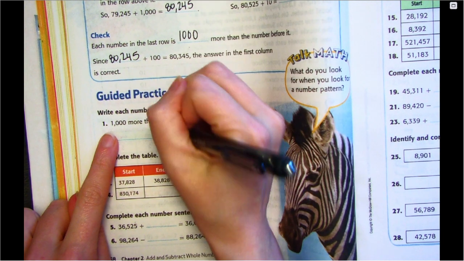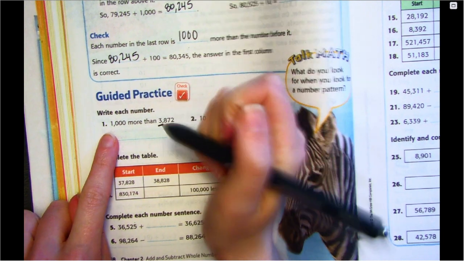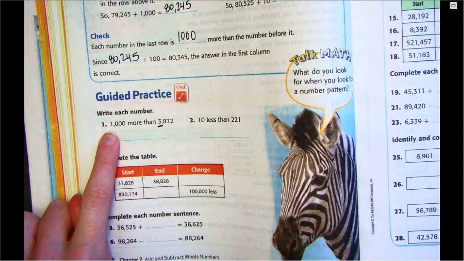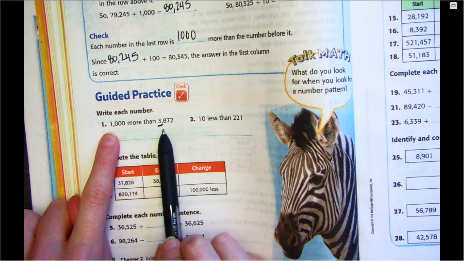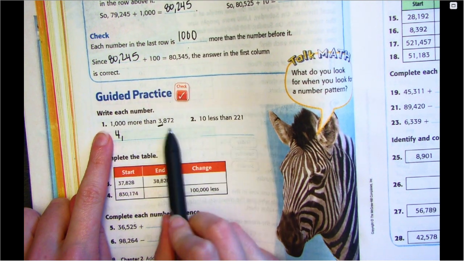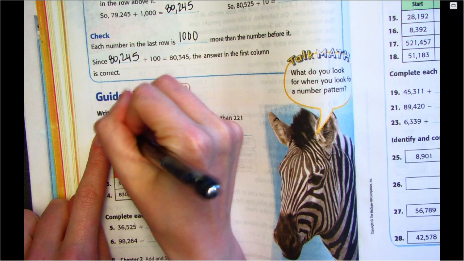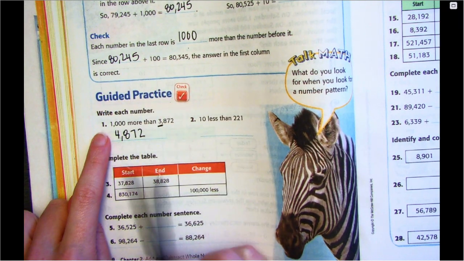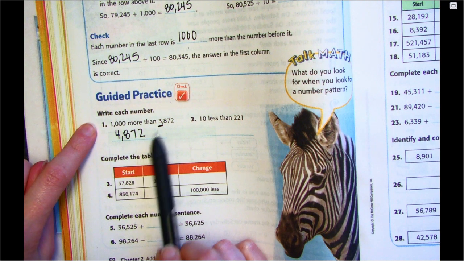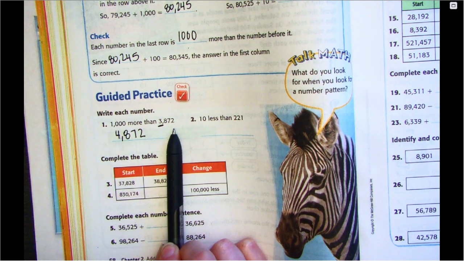So we're only going to change the digit in the thousands place, which is the 3 here. And we're only adding 1 more. So think about, well, what is 3 plus 1? It's 4. And then everything else is going to stay the same. 872. So 4,872 is 1,000 more than 3,872.